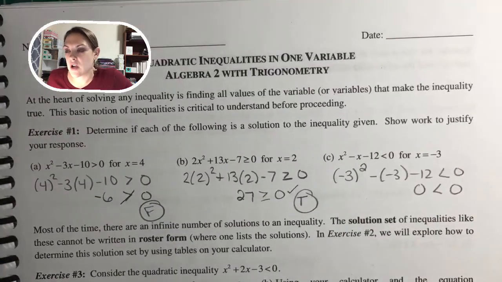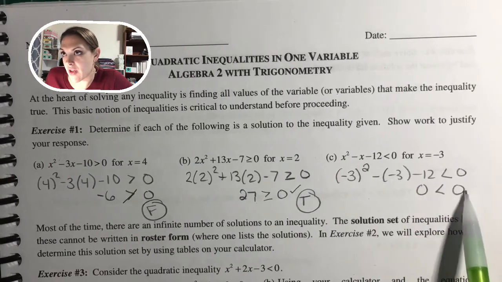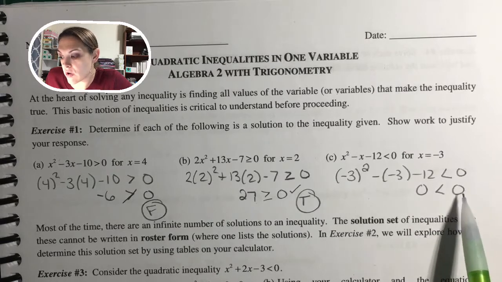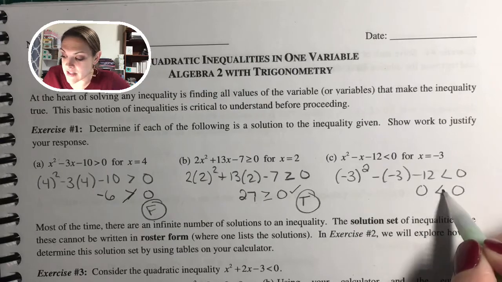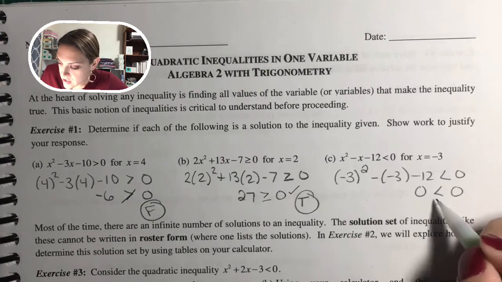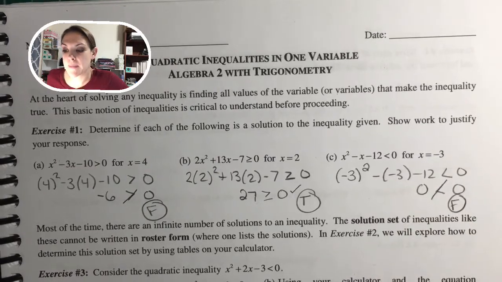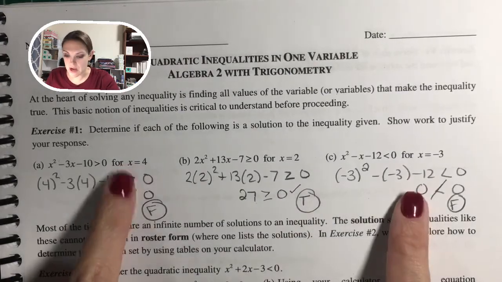And this one, of course, we had to have one kind of tricky like this, where they give us the same number on the left and on the right side. Now this says 0 is less than 0, which is actually false because there's not a line underneath it saying 0 is less than or equal to 0. So this is not true. Okay, so we're just determining if the number that we are given is a solution to the inequality. So this one was true, these ones were not.